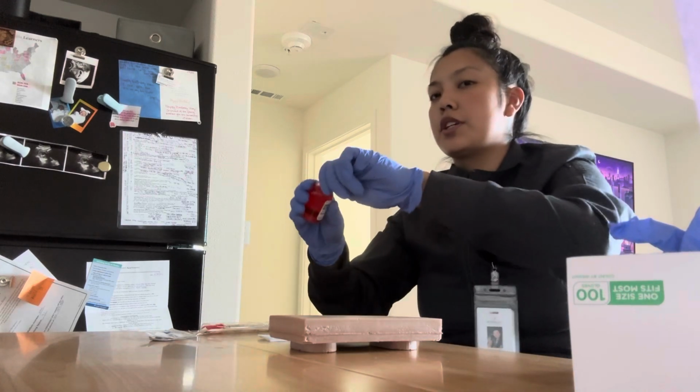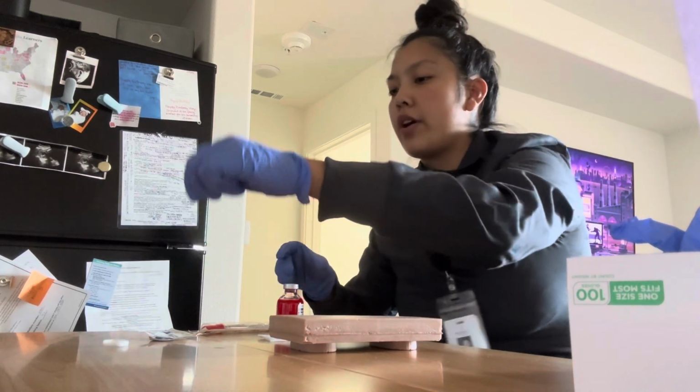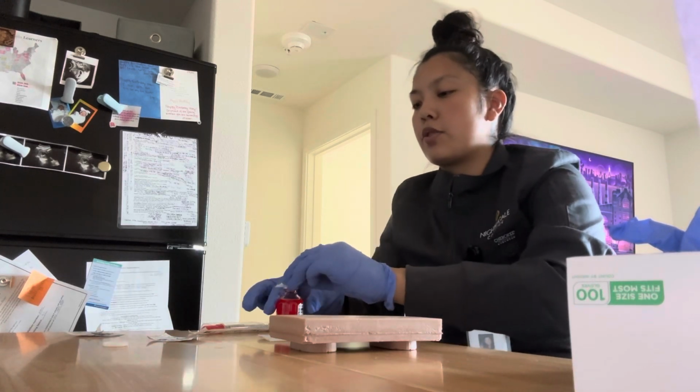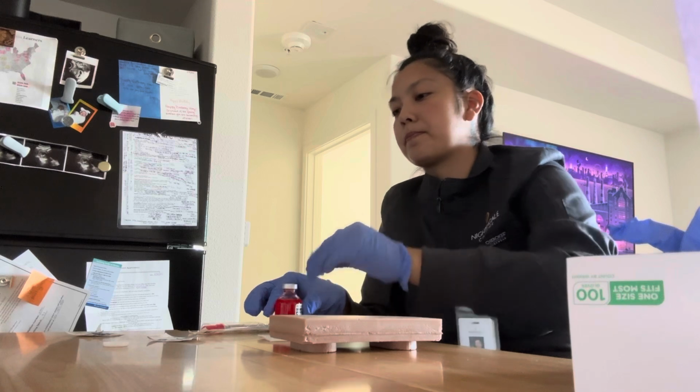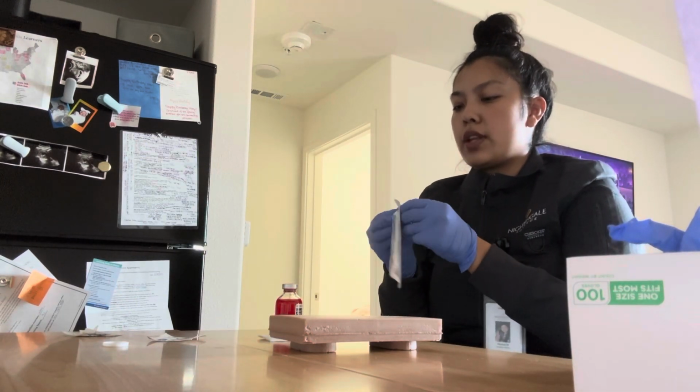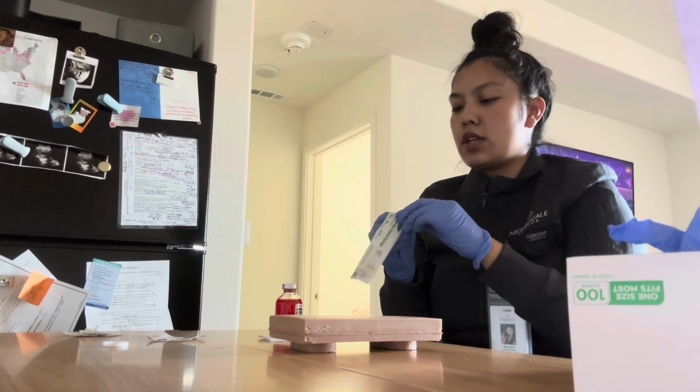It's my first time using it, so I'm gonna go ahead and take this cap off. I'm gonna open up an alcohol prep pad. I'm going to wipe it. Okay. I'm gonna go ahead and open up my syringe and needle.